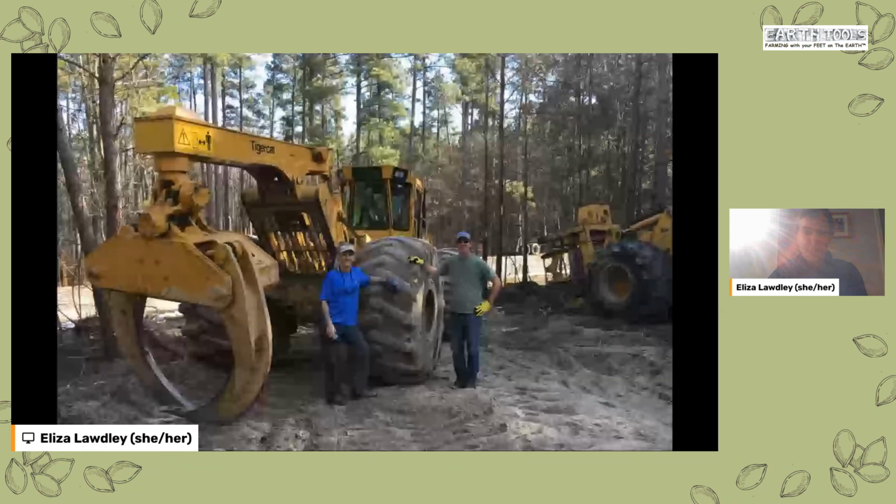And then if you really want to get into logging and agroforestry systems, this is my dad in the blue shirt and my Uncle Jay in the green shirt. This is a feller buncher, which is a logging tool to help get machinery into tight spaces on the farm. This giant hook will grab select groups of trees instead of clear cutting areas. But this cleared the path for us to get our berms and swales established.